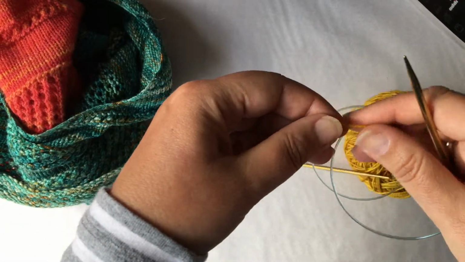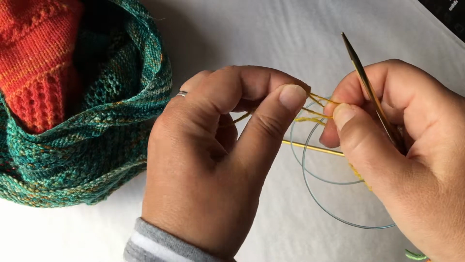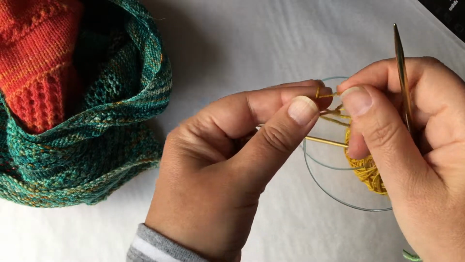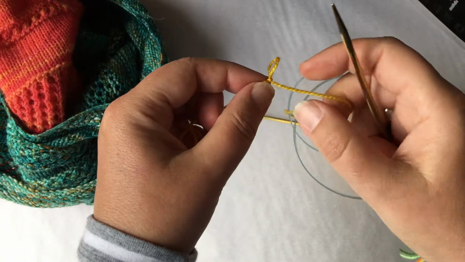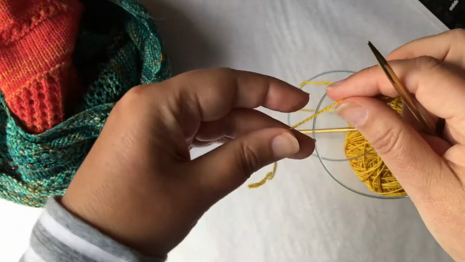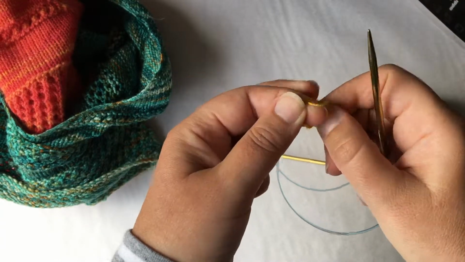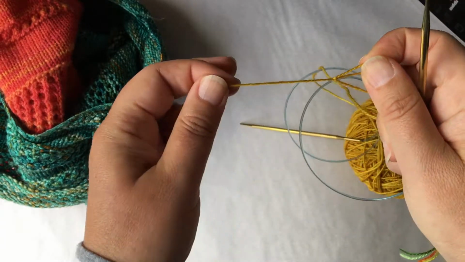So this is how I make a slip knot. I wrap my working yarn around 2 fingers and then pop the working yarn through the loop I just made. And we know it's a slip knot because it slips undone. So here we go, round 2 fingers and pop it through that loop. And we have a slip knot.